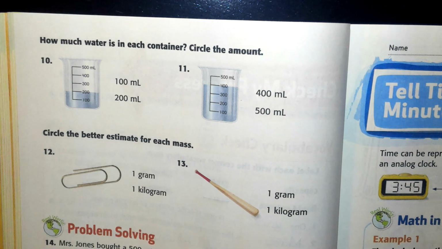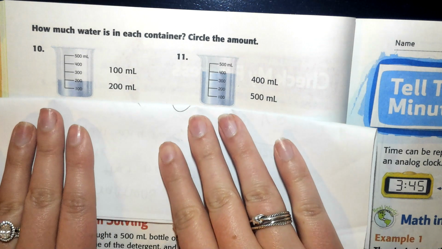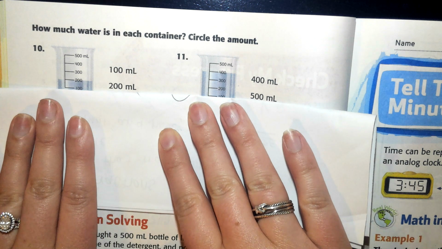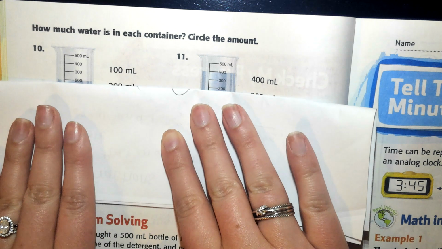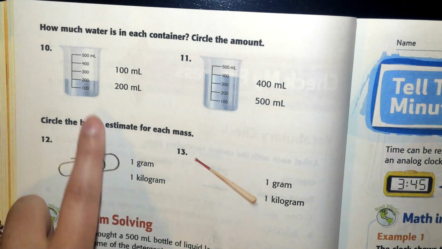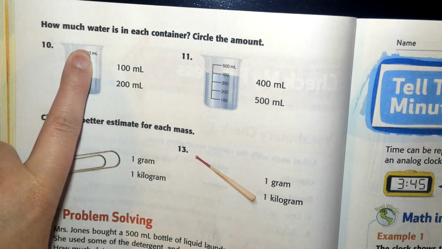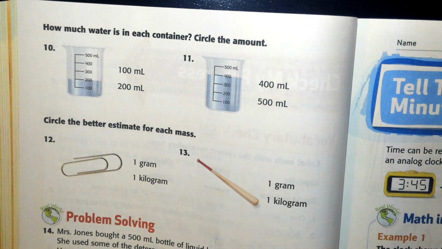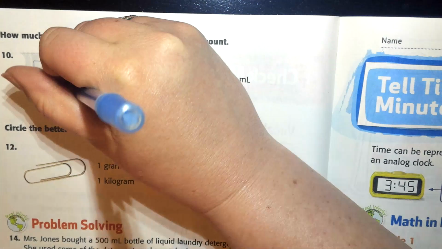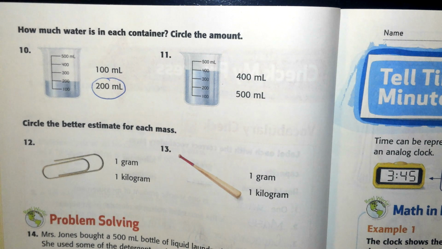So looking here, let's see, I see this blue is my liquid. So that would be 100 milliliters. And then my blue line stops here at 200 milliliters. So you can see my blue line goes up to the 200 mark, and I know that I'm talking about milliliters because that's the marking on my beaker glass. So this container holds 200 milliliters. You go ahead and try number 11.